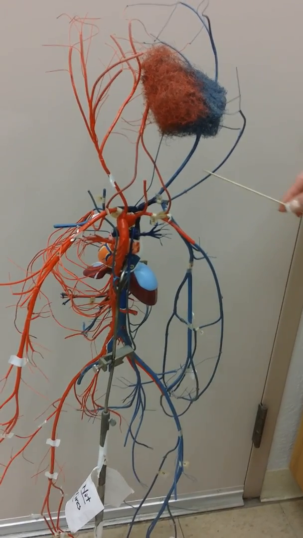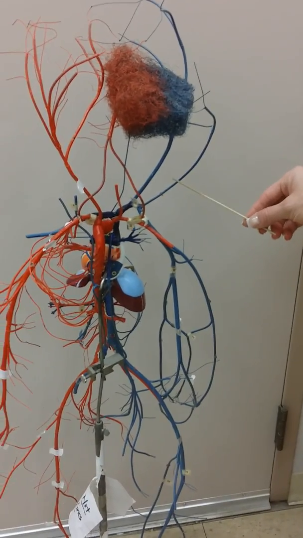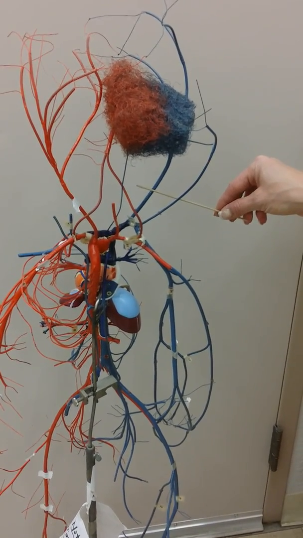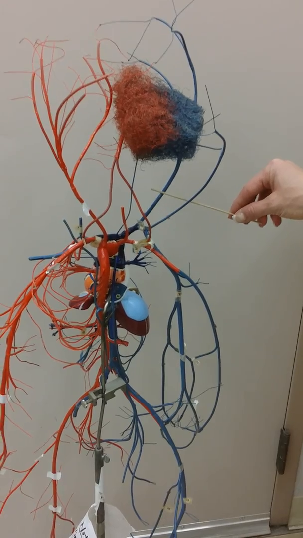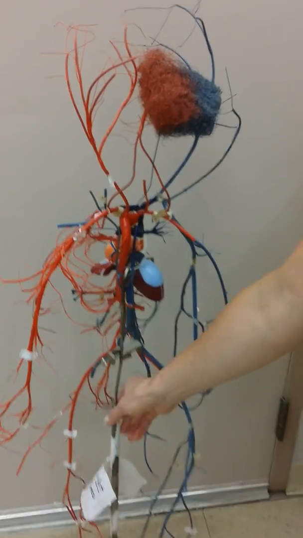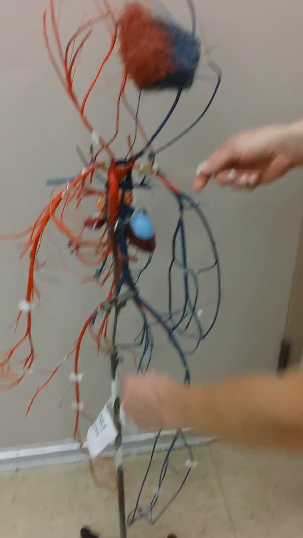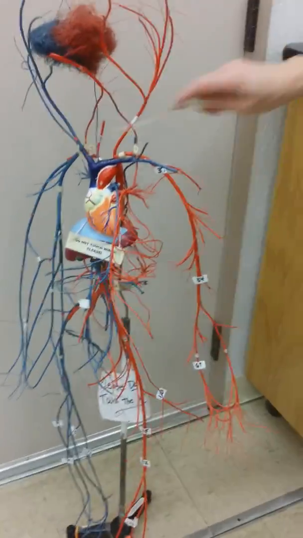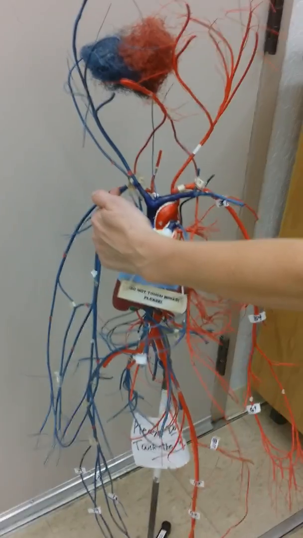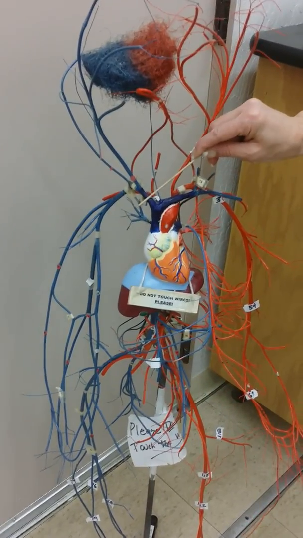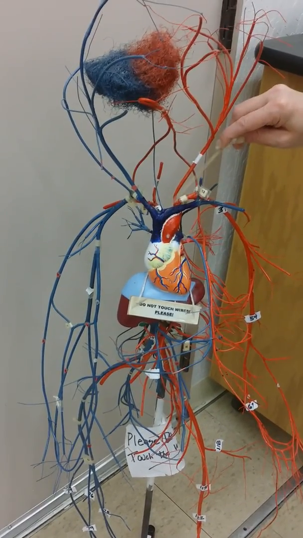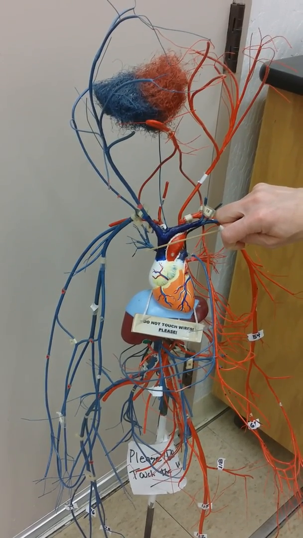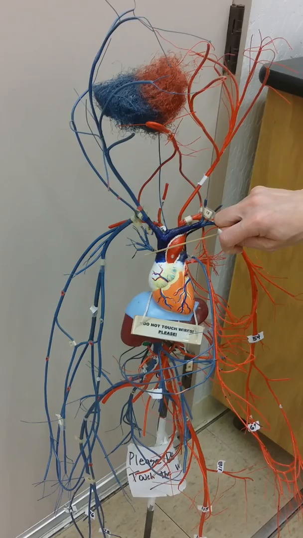On the venous side, coming from the head, here's the external jugular vein, which is more lateral, and the internal jugular vein, which is more medial. Where those join with the subclavian vein, it's easier to see from the front. So where the jugular veins join with the subclavian vein, this is called the brachiocephalic vein, and there's one on either side. And then where the brachiocephalic veins come together is the superior vena cava going into the right atrium of the heart.